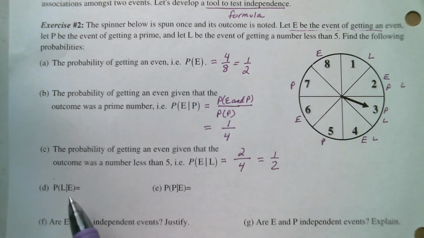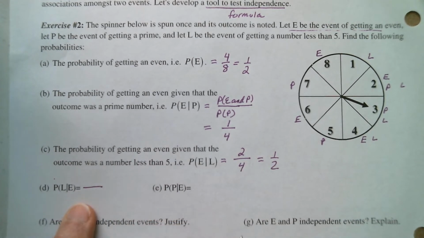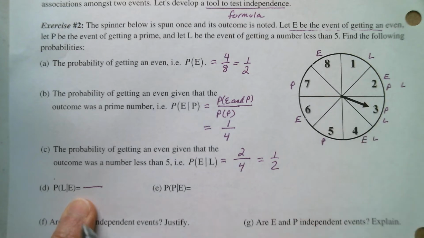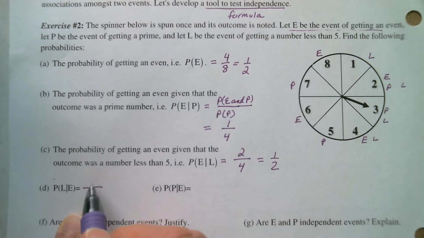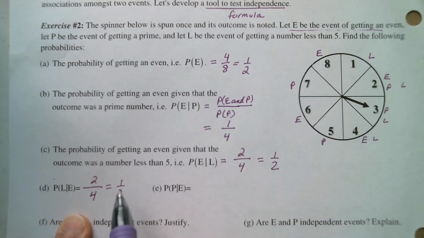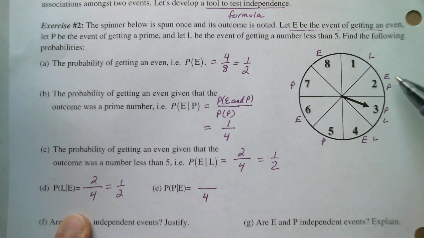We want the probability of less than 5 given even. Again, our denominator is even, 4, and our numerator is less than 5 and even. Less than 5 and even is our 2 and 4. So that's 2 over 4, which is 1/2. E, the probability of prime given even. Denominator is even. Prime and even, that's just the number 2. That's 1.